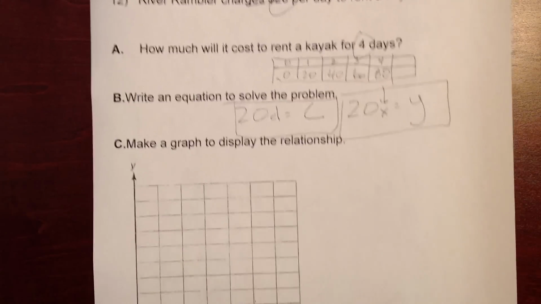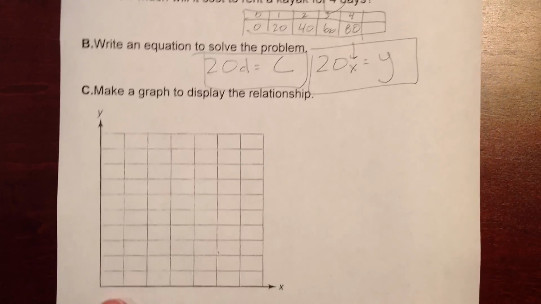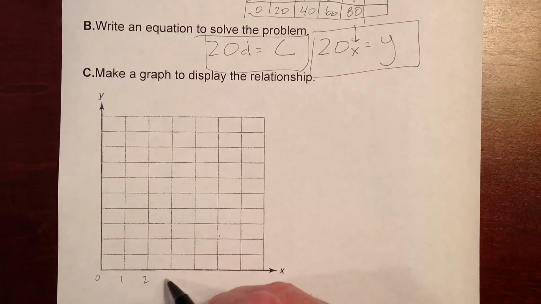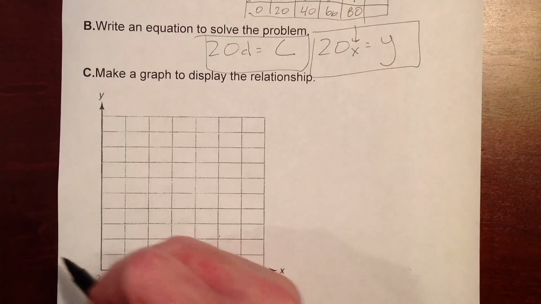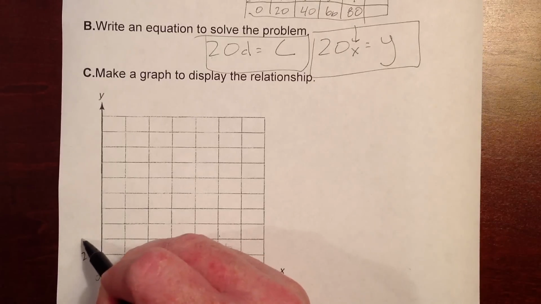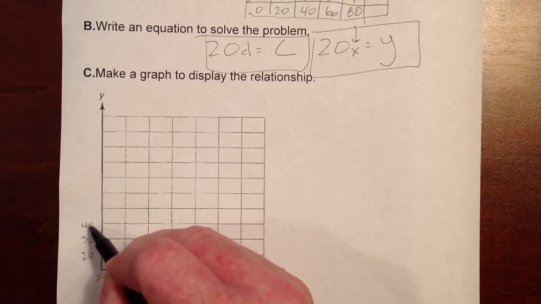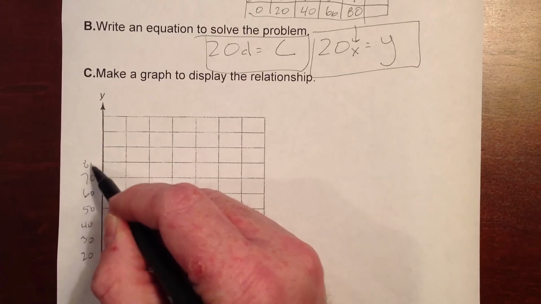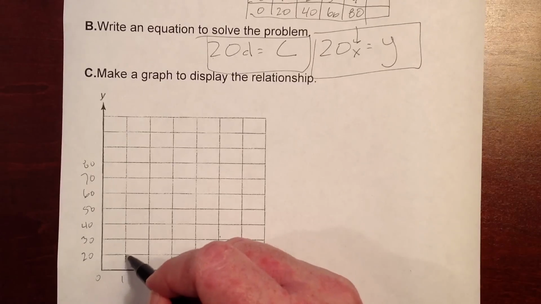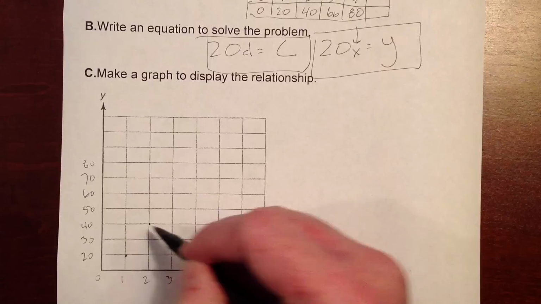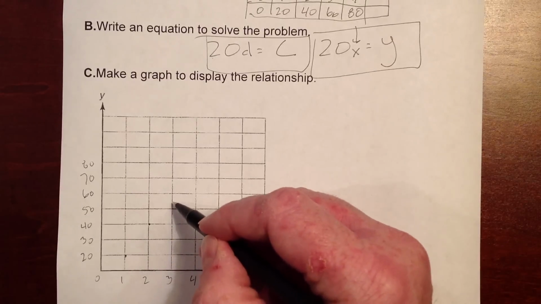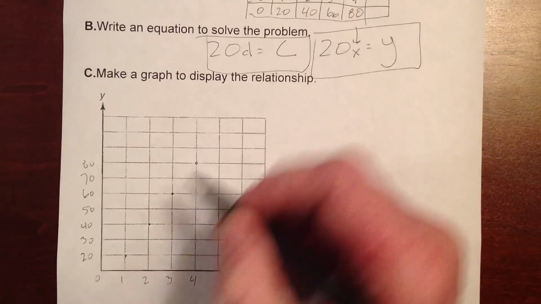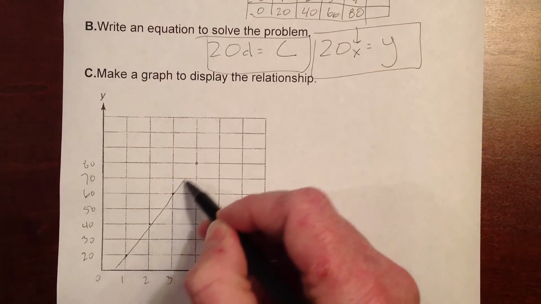Now make a graph to display this relationship. 0, 1 day, 2 days, 3 days, 4 days. This will be $20, $30, $40, $50, $60, $70, and $80. You can do that if you want. 1 will equal 20. 2 will equal 40. 3 will equal 60. And 4 will equal 80. Is this linear? You bet. That's a straight line.